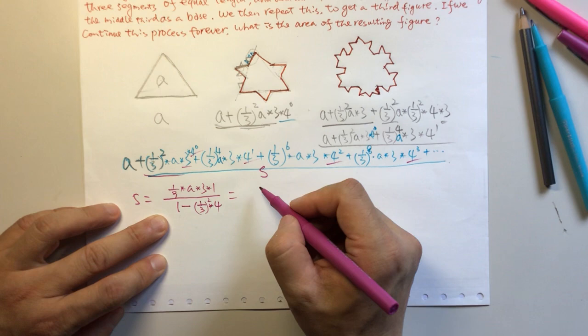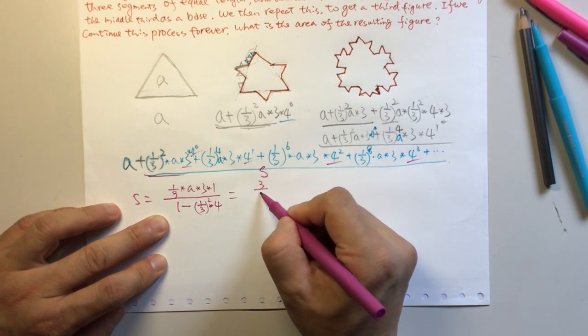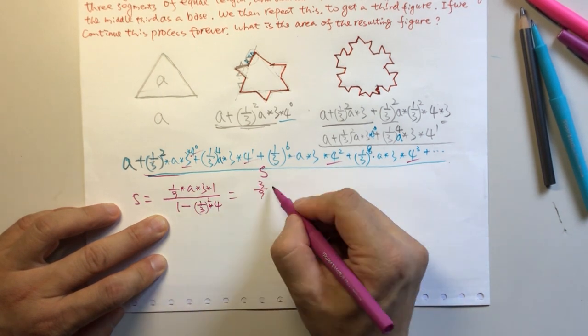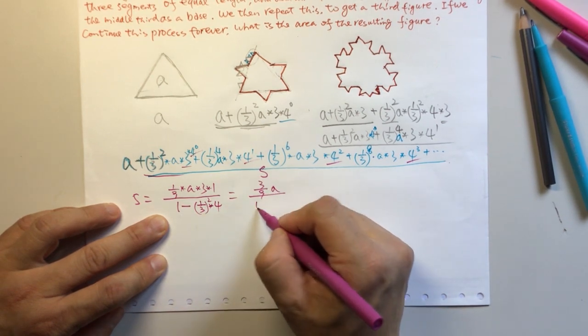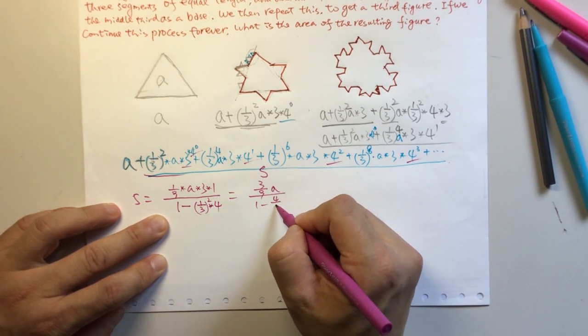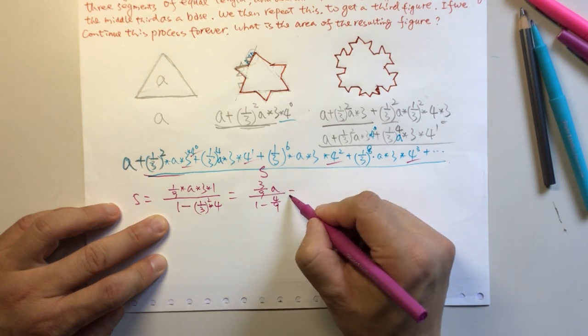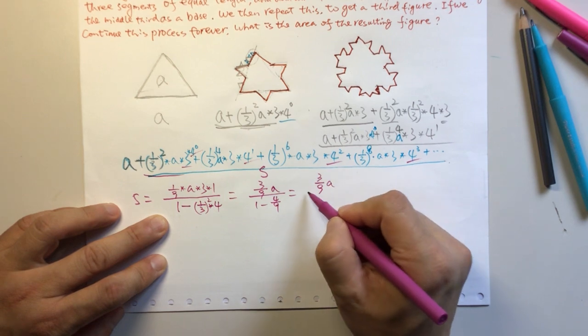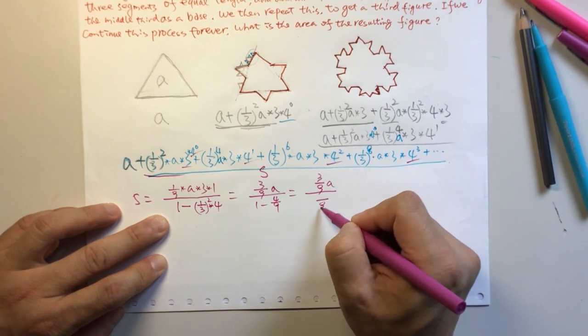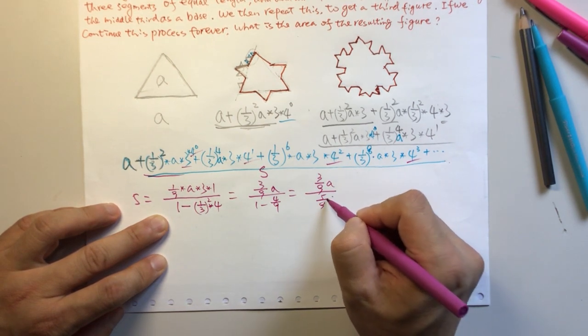So that's 3 over 9 A over 1 minus 4/9. So that's 3A over 5/9, right?